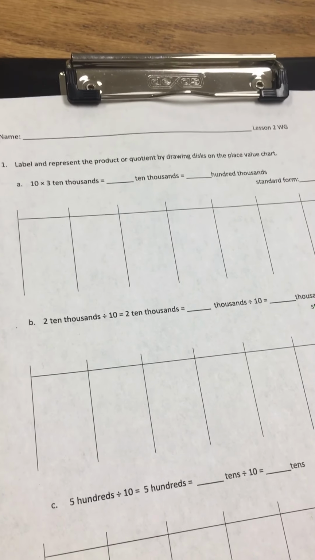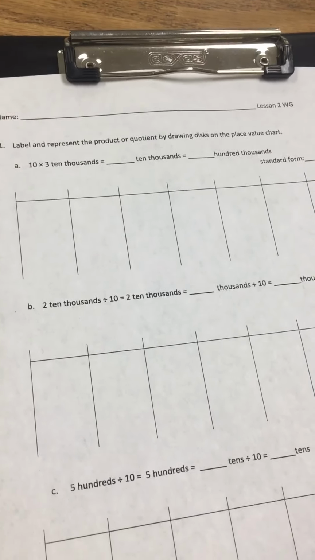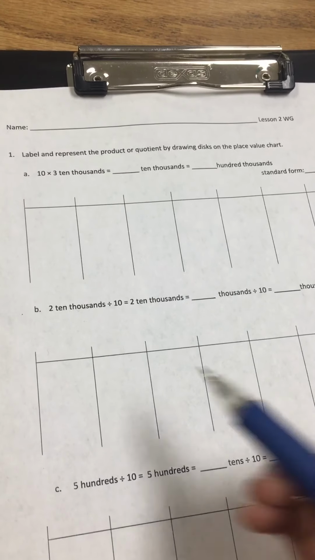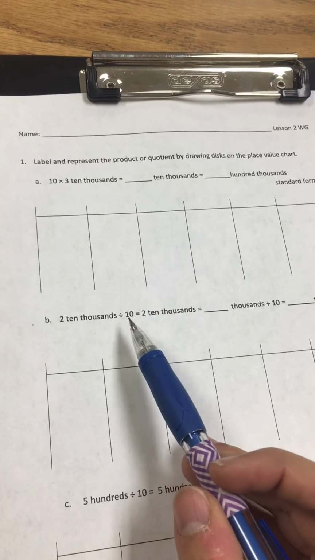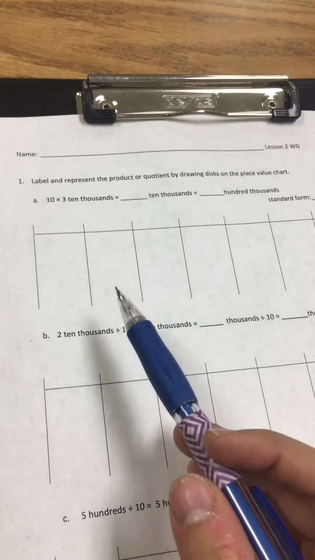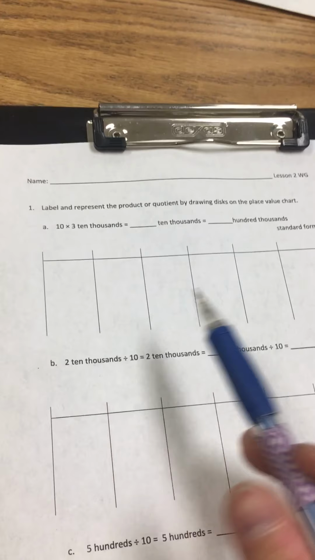Alright guys, today's lesson is going to be almost the exact same as yesterday's, except you'll notice that with question B, instead of multiplying, we're going to be dividing. And so we're going to talk about that. But first, let's review what we did yesterday.